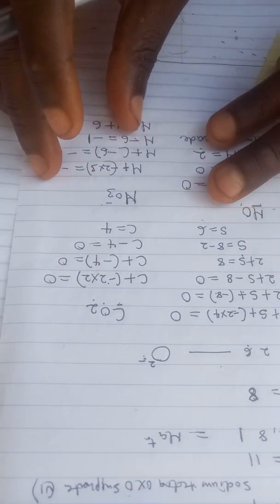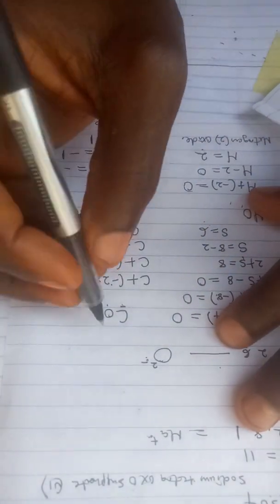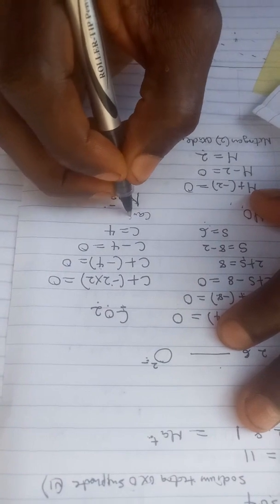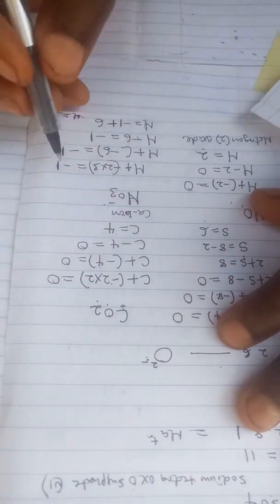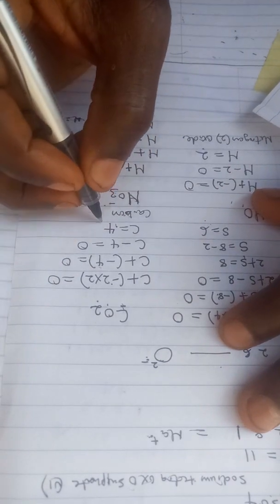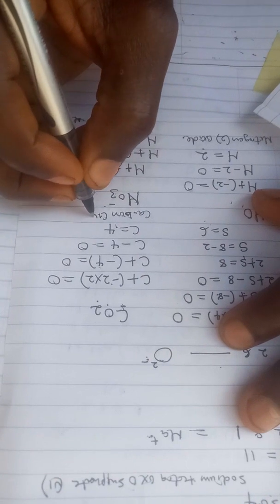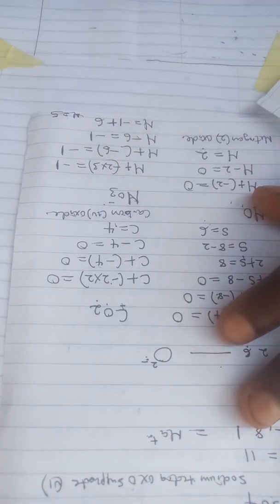And like this one, we have CO4. What we have to do here is that we have carbon here. Start from carbon. Then we'll put our oxidation state, which is 4. Carbon(IV) oxide. So that is how to name.